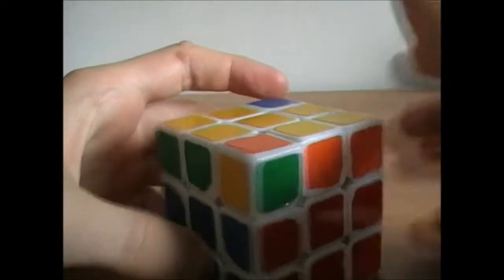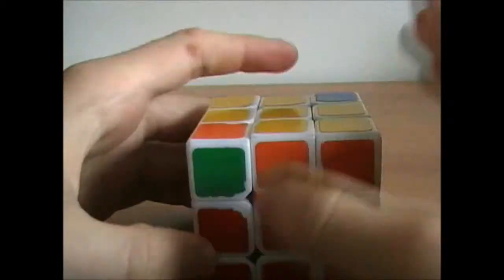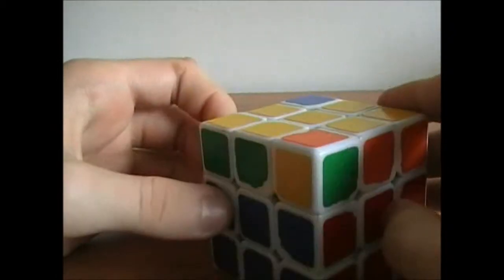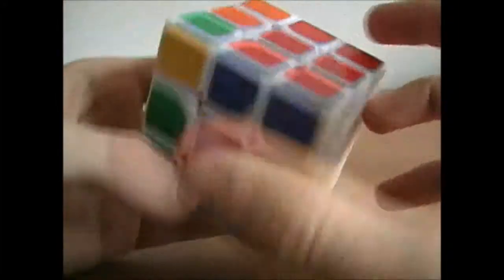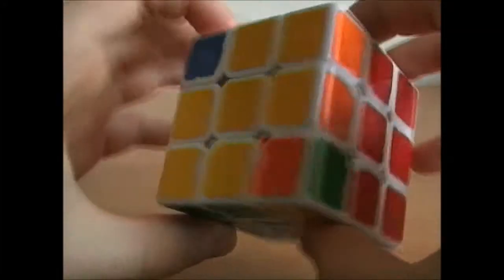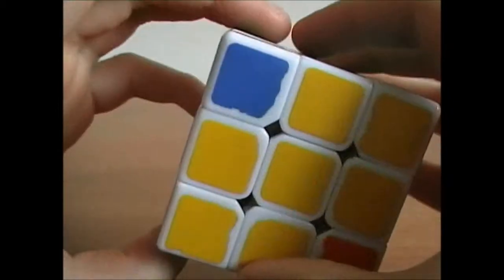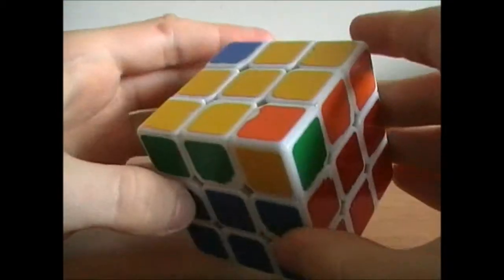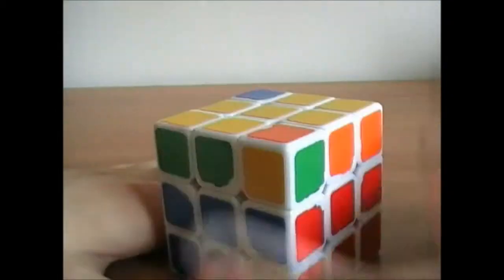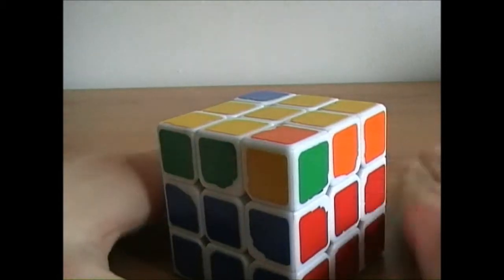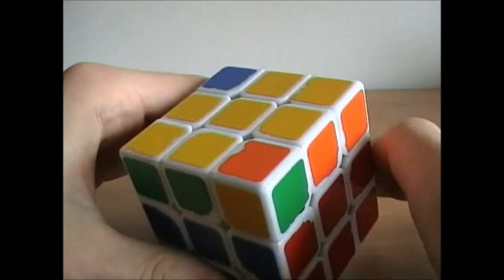So those two cases should be very easy to learn, and I wouldn't see why you wouldn't learn them very quickly, because it is such an easy case and very easy to do. So let's move on to the third and final edge orientation case.